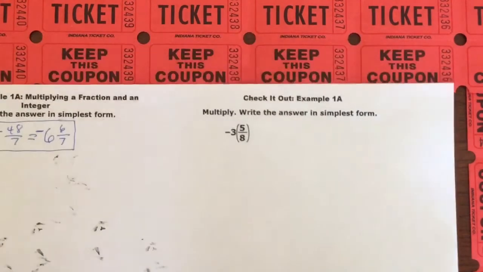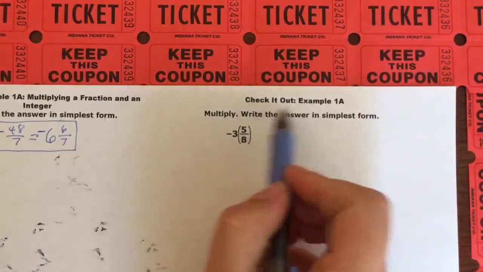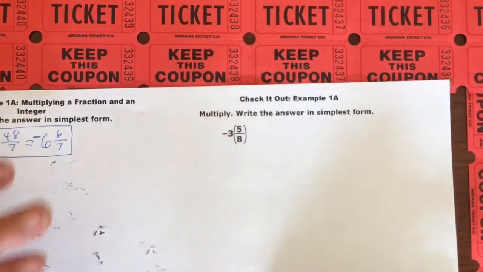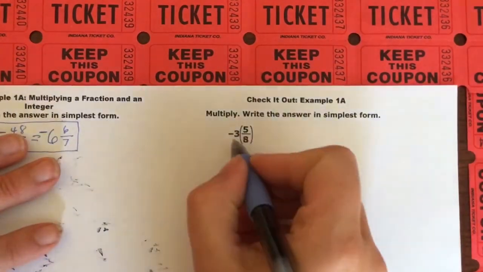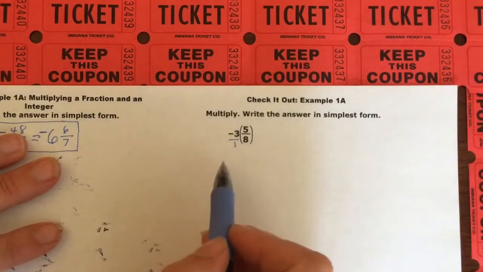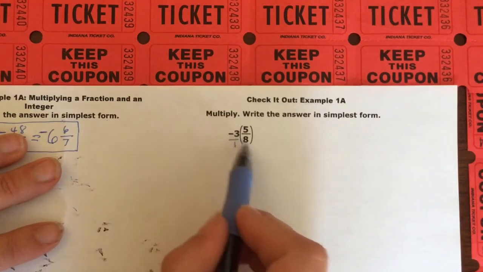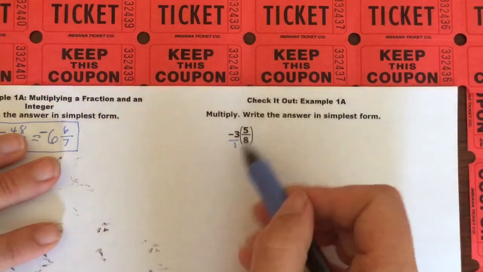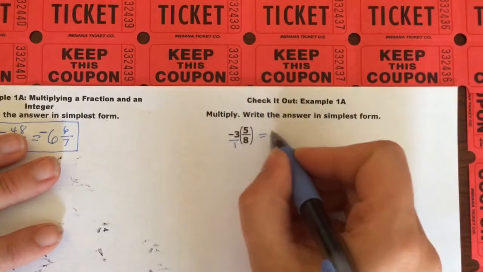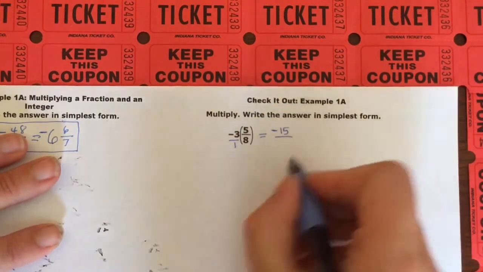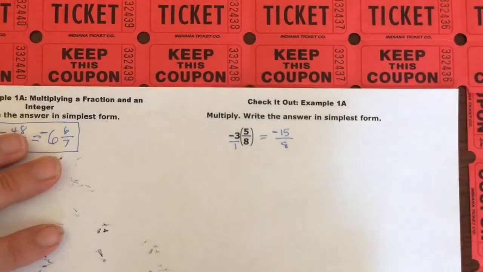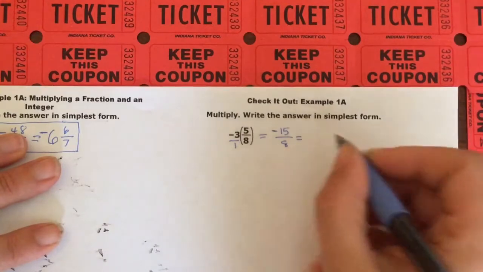All right, we are back. Okay, check out example 1A. We're going to multiply and write the answer in simplest form. Let's see how you guys did. So first thing, we're going to change this -3 into a fraction, and we are going to look to cross cancel and then multiply across. Are there any common factors between -3 and 8? No. Any common factors between 1 and 5? No. Multiply across. -3 times 5 is -15. 1 times 8 is 8. And there we go, -15 over 8, or let's change it to a mixed number.